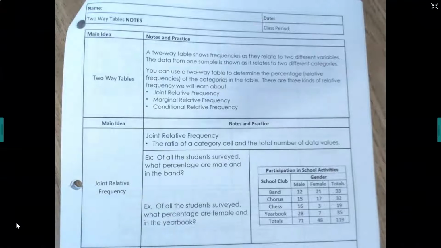Welcome to this video on two-way tables. By the end of this video, you should be able to determine the joint, marginal, and conditional frequencies from a two-way table and answer real-world problems about two-way tables.